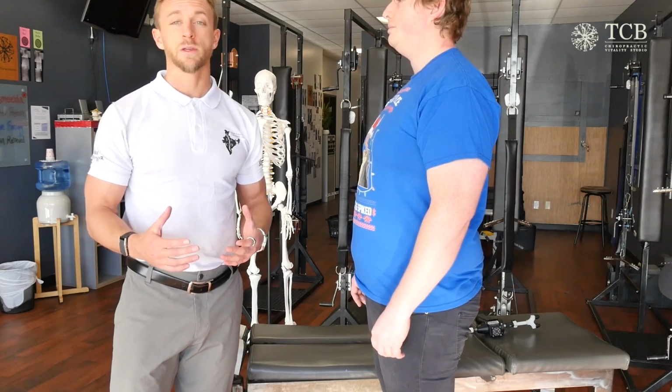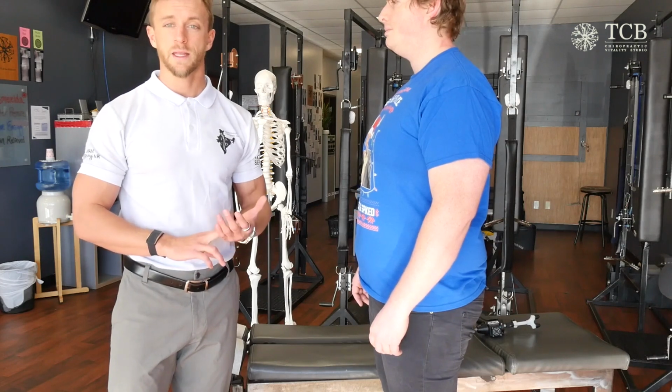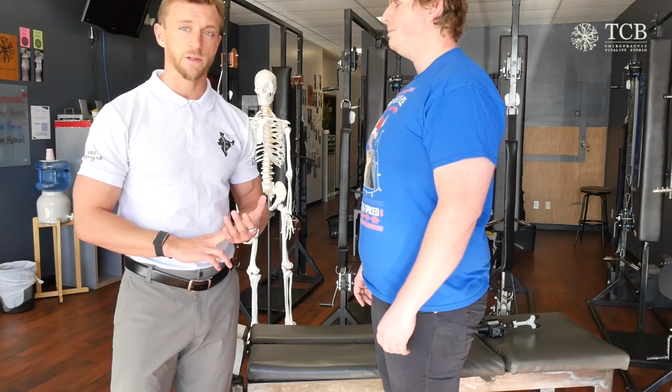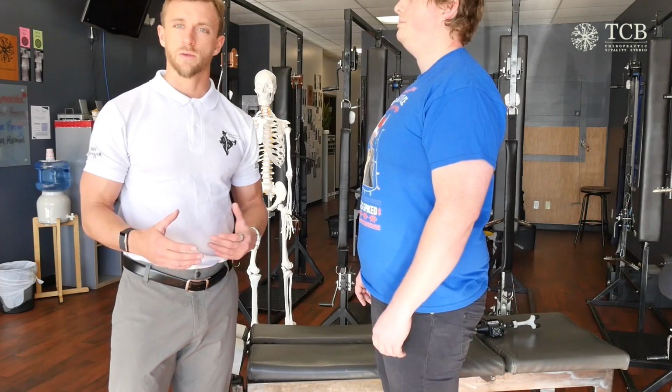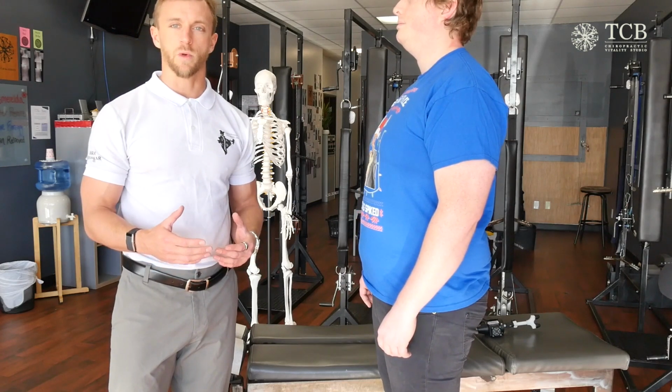Those are some of the things that we use to help with neck pain and headaches as far as the adjustments go here in our office. And the first step is really identifying where those issues are, to do an assessment and figure out the root cause of where that's coming from.